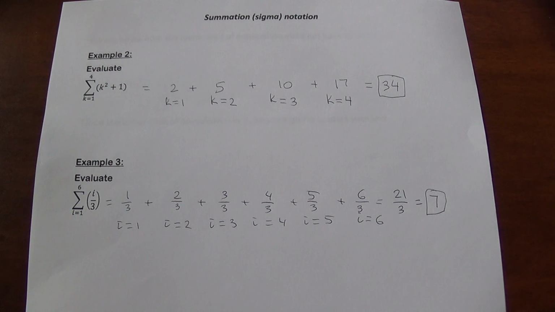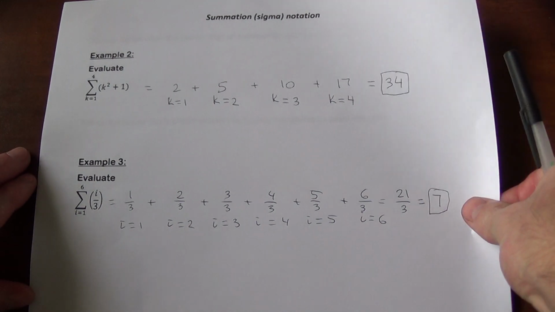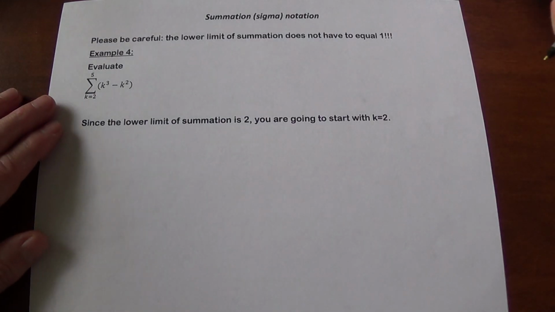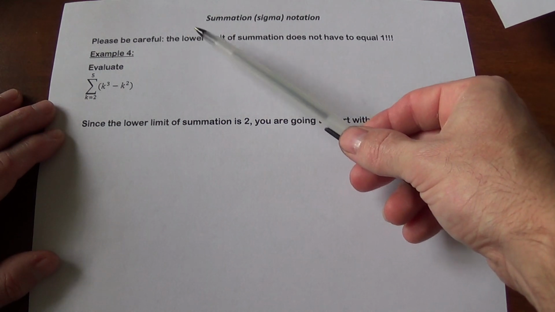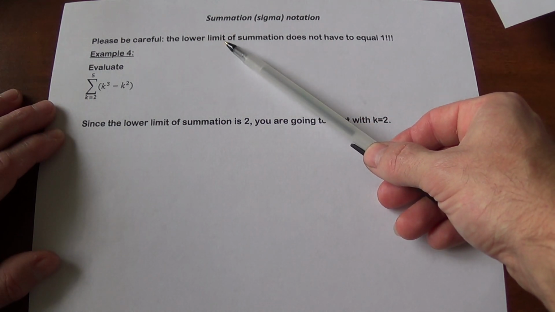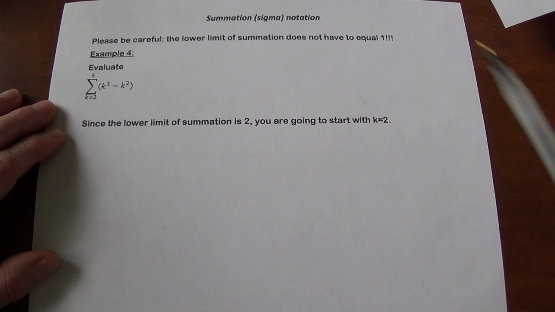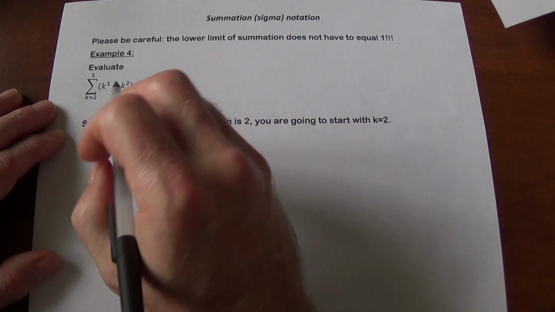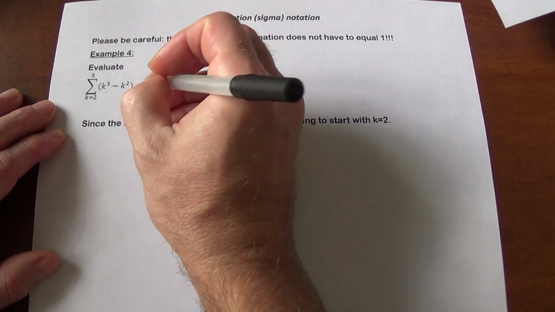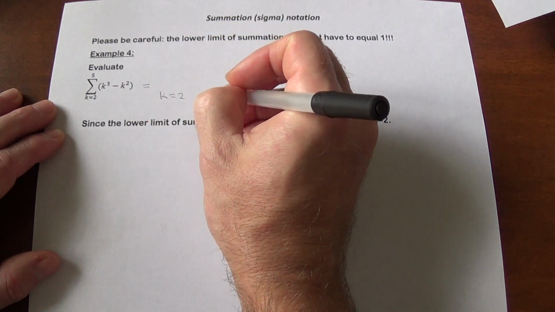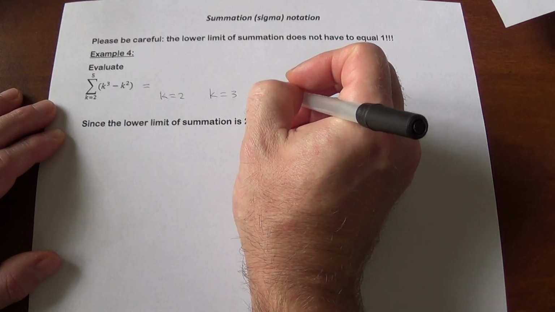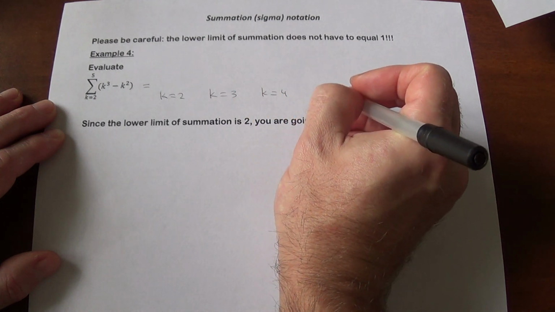Okay, I have one more example to show you. So this here, remember that the lower limit of summation, you cannot assume that it's going to be 1. You can have a different number here. In this case, we have 2. Okay, so we're going to start at whatever number we have on the bottom. And we're going to have k equal 2, k equals 3, k equals 4, and k equals 5.